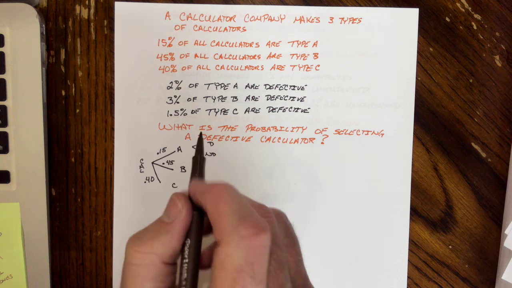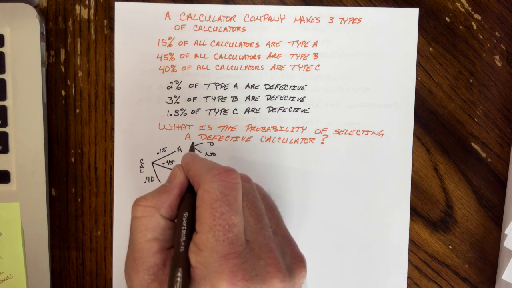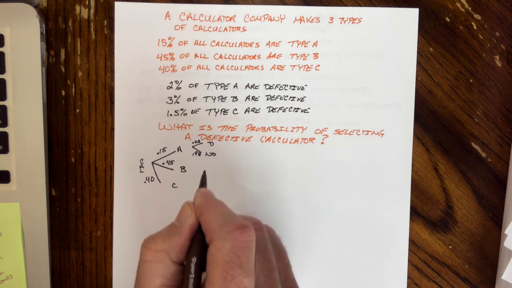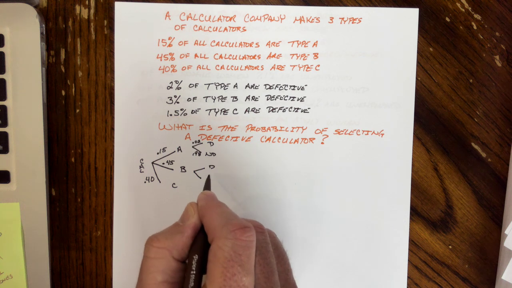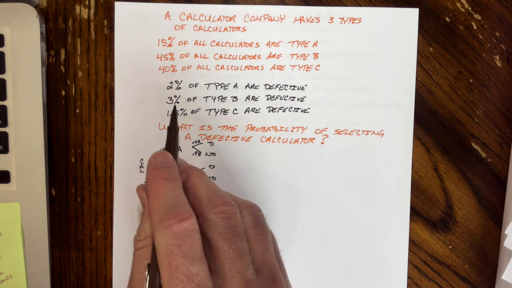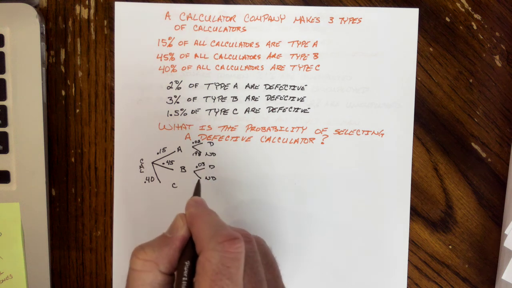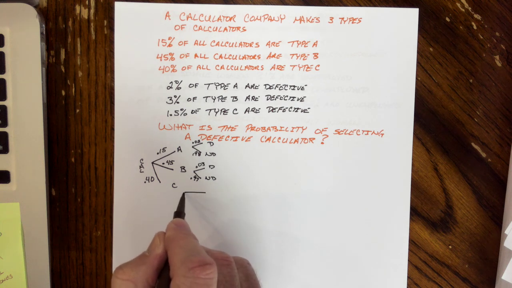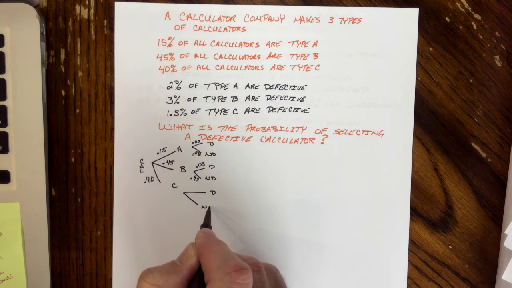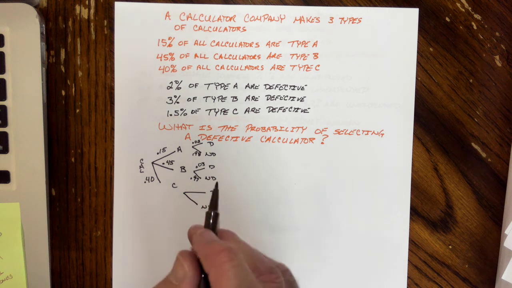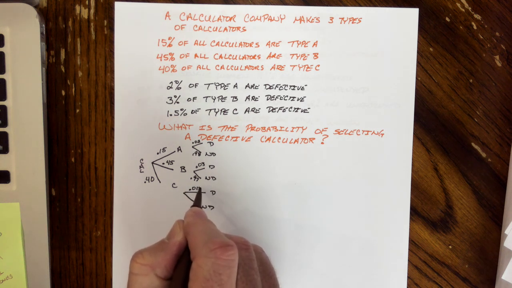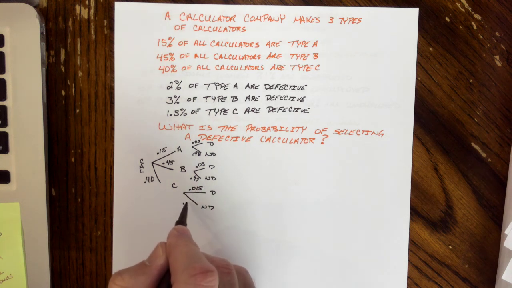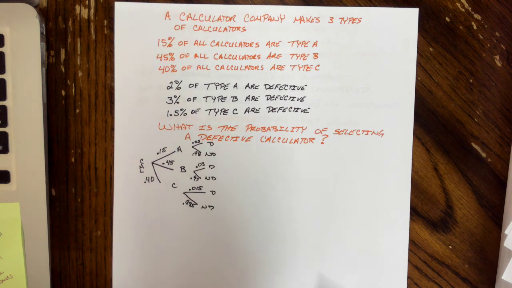So for our A type, 2%, so 0.02, and then 0.98 not defective. Calculator B, defective, not defective. Well, go back to here, 3%, 0.03, and 97% of them work all the time. And then calculator C, defective, not defective. Calculator C's got a 0.015 on the defect and 0.985 that work, not defective.